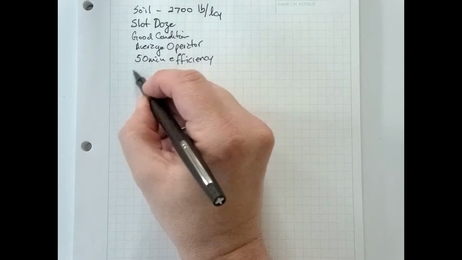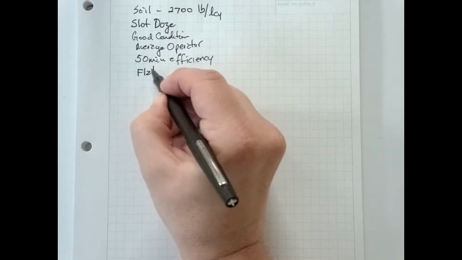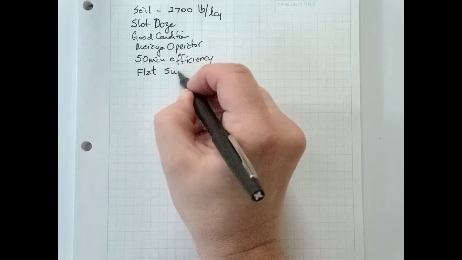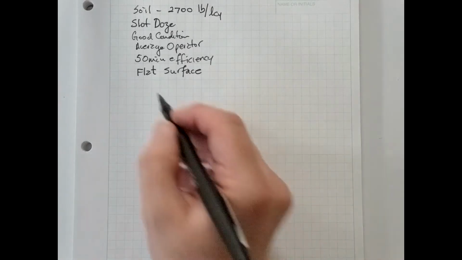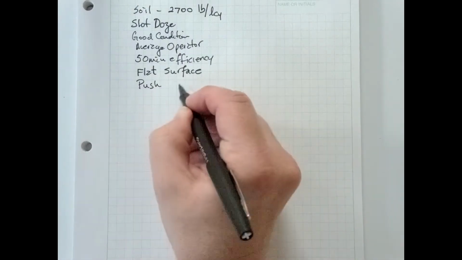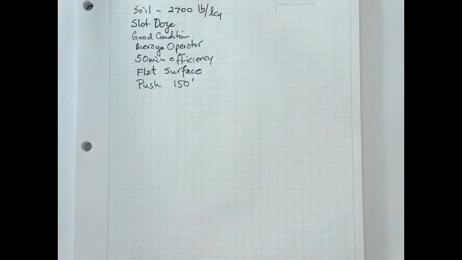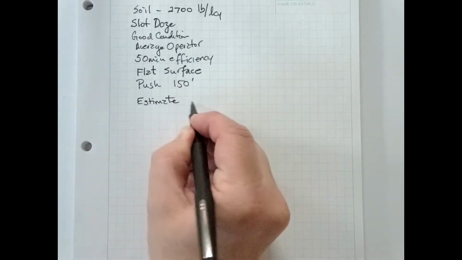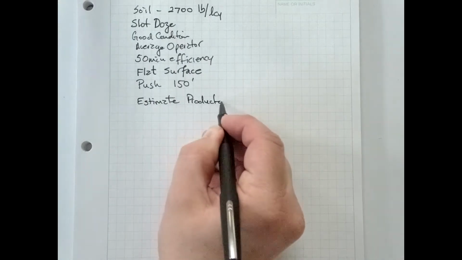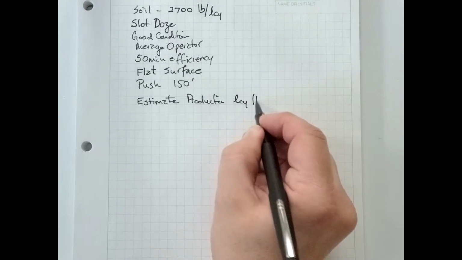And right now we're going to doze on a flat surface, no grade. So if I know that, and I'm going to push 150 feet, given that, estimate what my capacity is in loose cubic yards per hour. What am I going to be able to produce? Estimate production in loose cubic yards per hour.